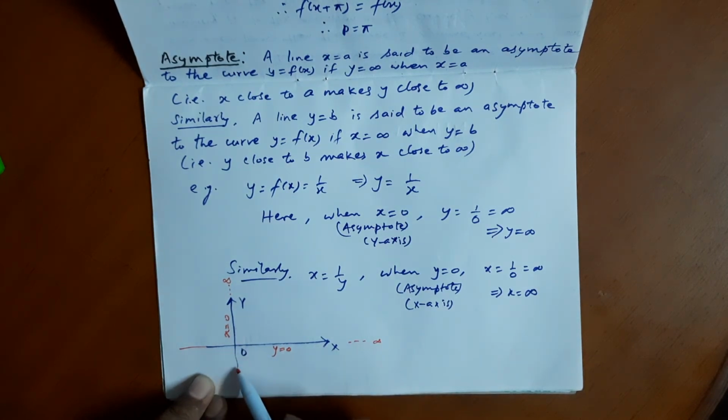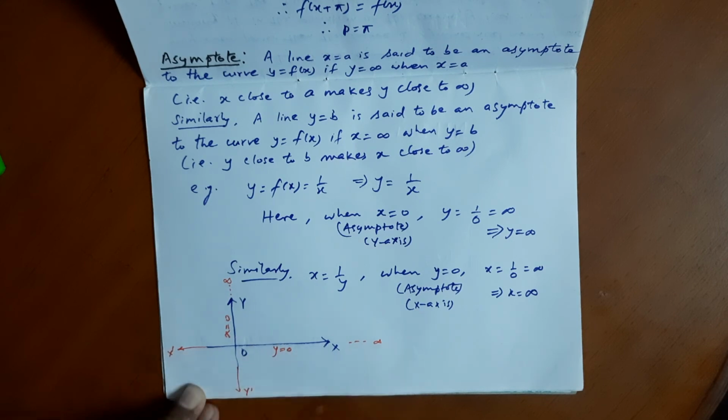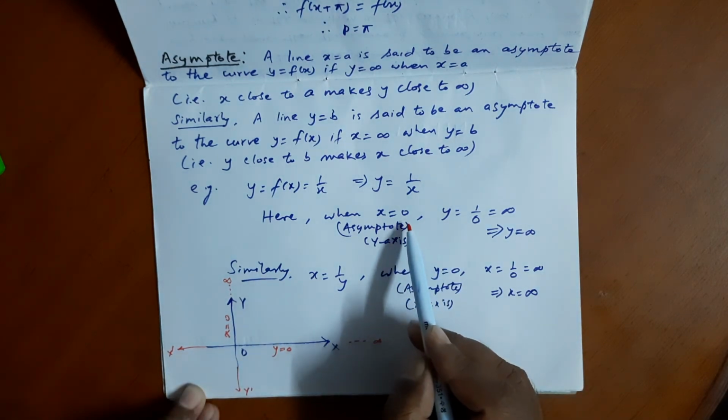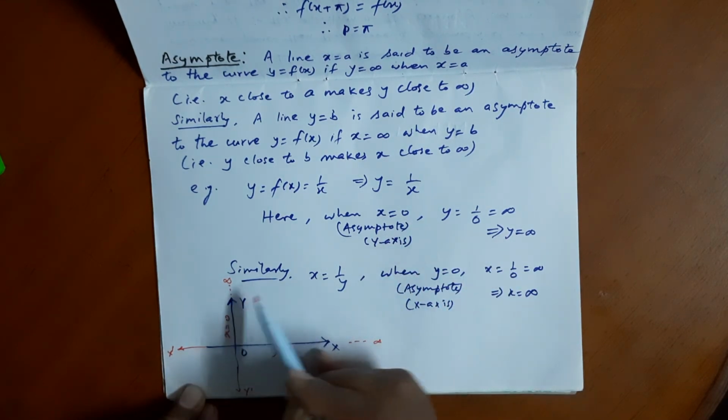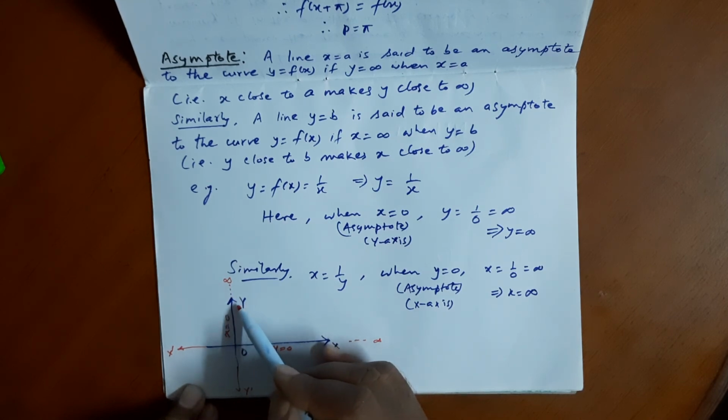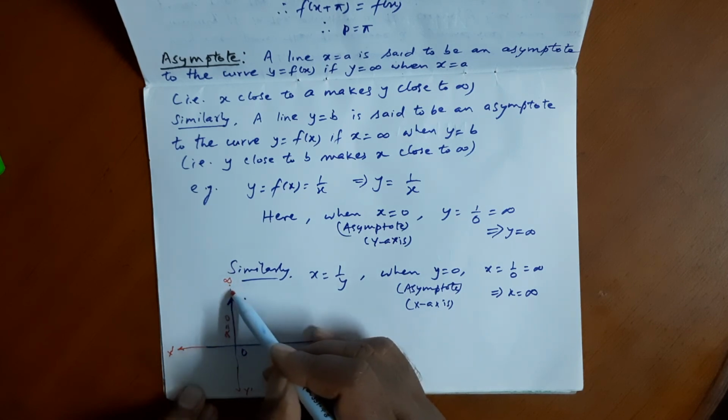And now, x equal to 0, y equal to infinity means this curve touches the y-axis only at infinity; it tries to touch but doesn't touch.